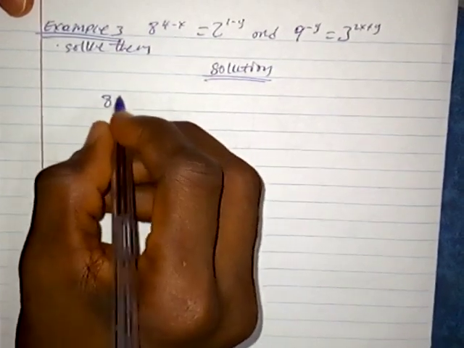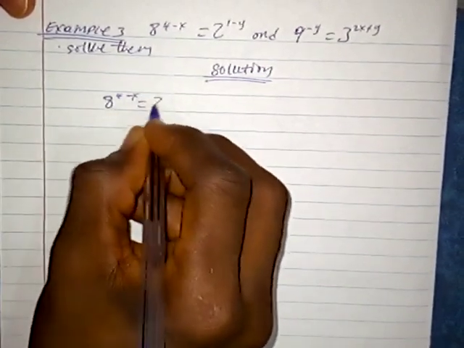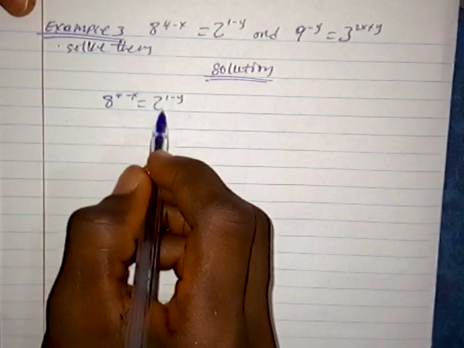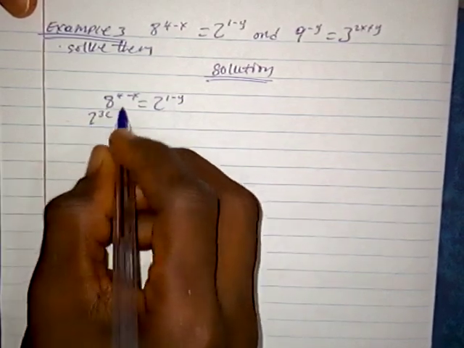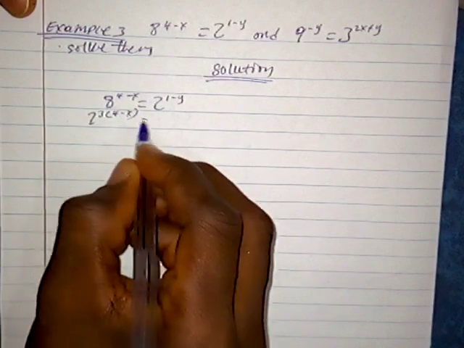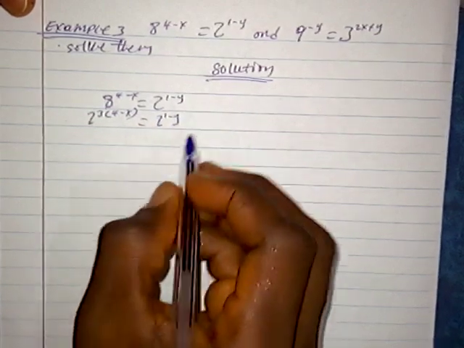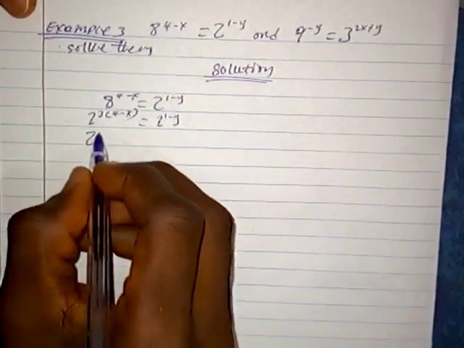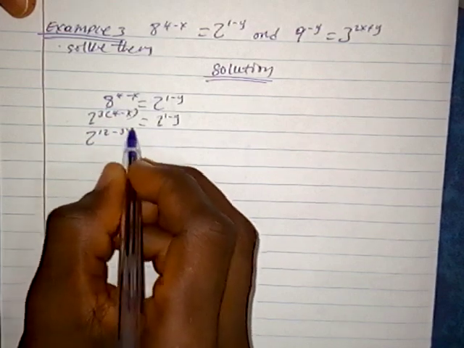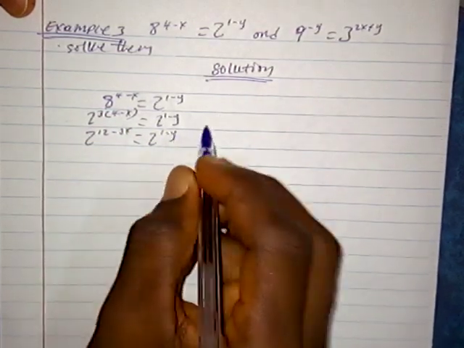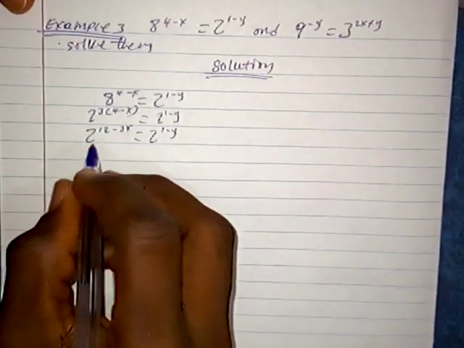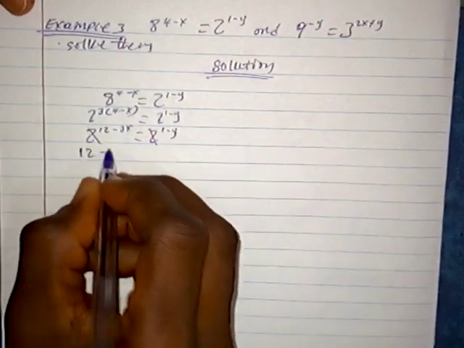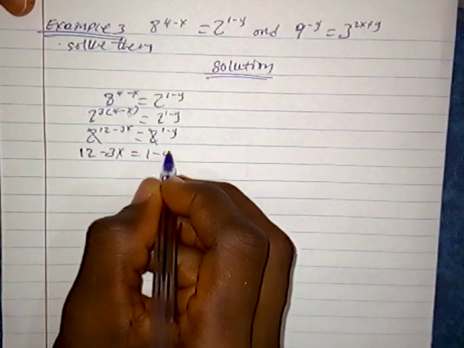So say 8 raised to the power 4 minus x equals 2 raised to the power 1 minus y. Right? Now we simplify the base. What are the bases? 8 and 2. So 8 we simplify to 2 cubed, so 2 raised to the power 3 times 4 minus x equals 2 raised to the power 1 minus y. Now the bases are the same. We say 2 raised to the power 3 times 4 is 12 minus 3 times x is 3x, equals 2 raised to the power 1 minus y. We cancel the base and equate the powers. So 12 minus 3x equals 1 minus y.